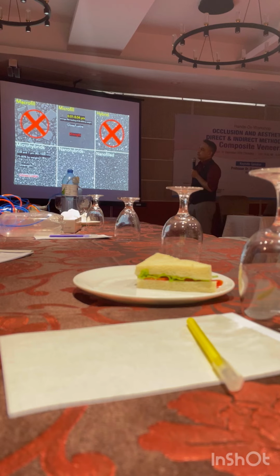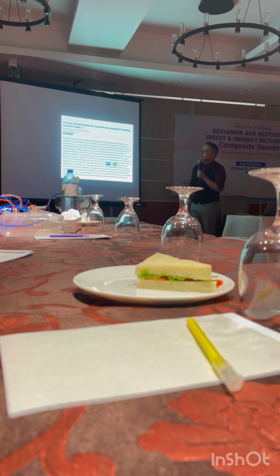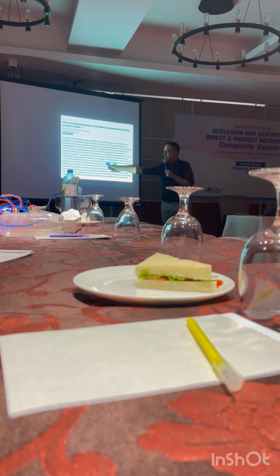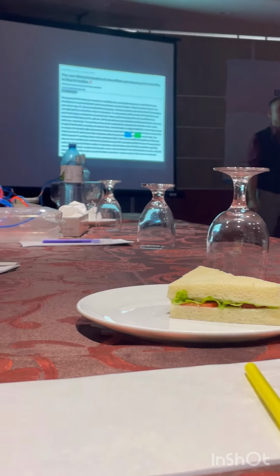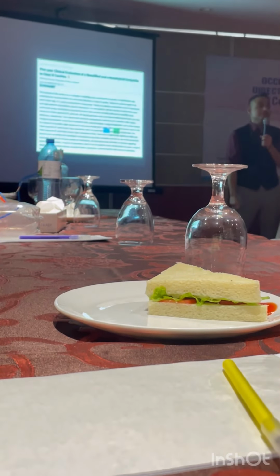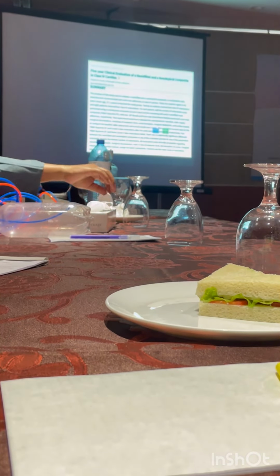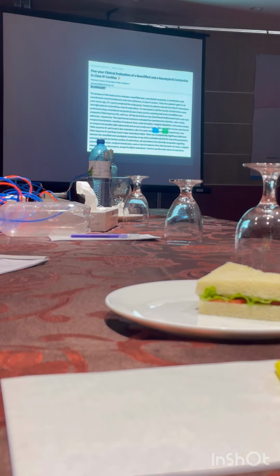Of course, we have nano hybrids, which is 75 to 85% by weight. Nano filled is 78 to 87% by weight. So if you look at a lot of research papers, the retention rate of nano hybrid and nano fill is close to 86 to 89%. So if you are doing 100 restorations, 89 are lasting for more than 5 years. So that's really good. Okay, so don't bother about the material. We have excellent material. You only need to focus on how to use them rightly. Okay.